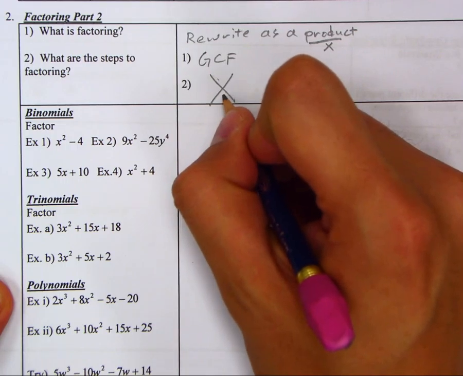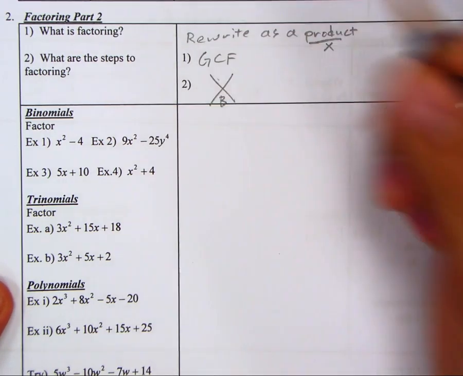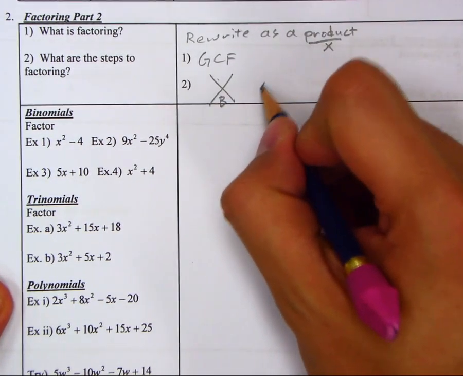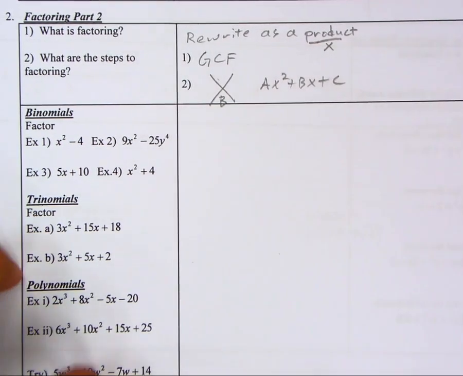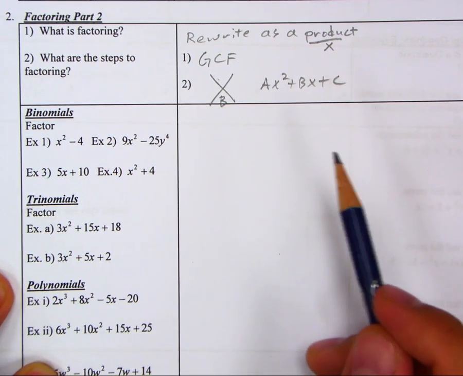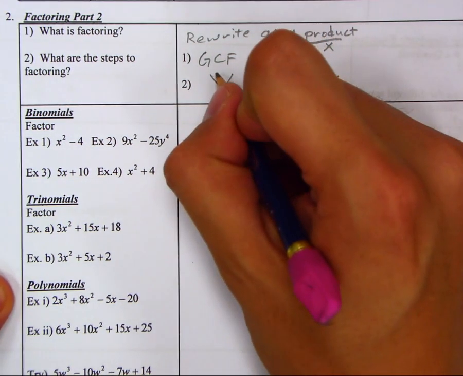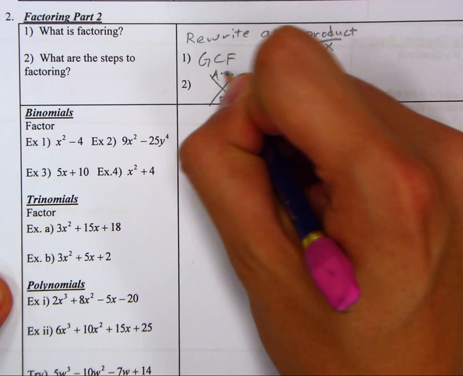Now, you remember what goes on the bottom? B. Okay, and you remember B is always with x, and A is always with the x squared, and C is by itself. What goes on top is A times C.